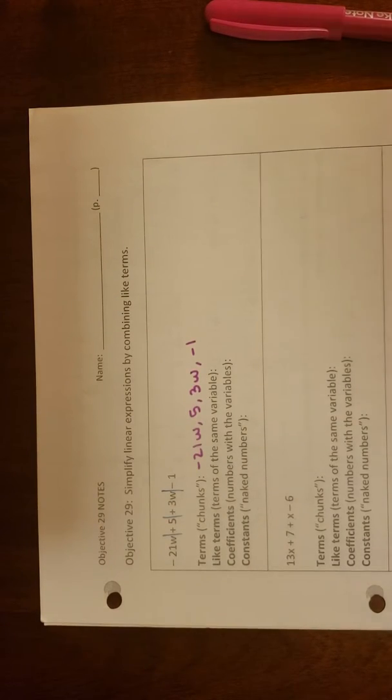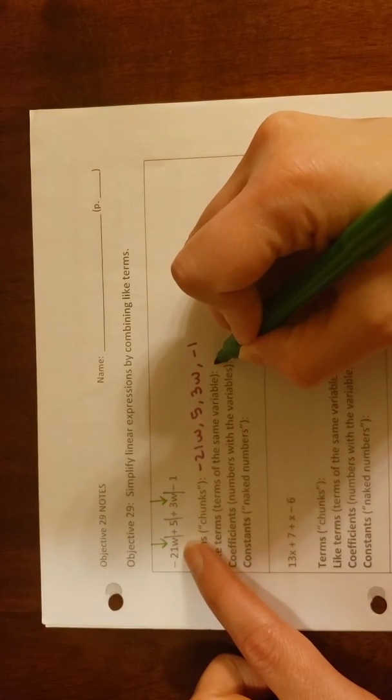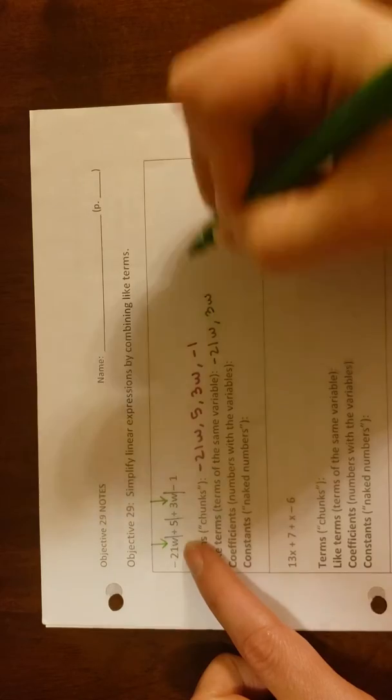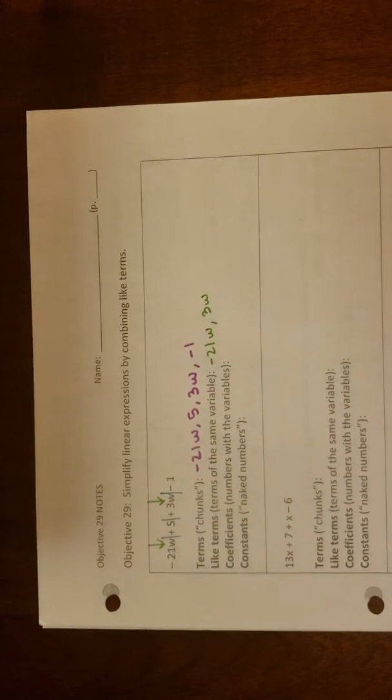Now, like terms are the two terms that have the same variable. I understand that two terms may be similar in that they don't have any variable at all. So 5 and negative 1 are similar because they have no variable with them, no W, but they are not like terms. In order to be a like term, you need to have a variable, and it needs to be the same as a different term. So negative 21W and 3W, and we just list them like that.